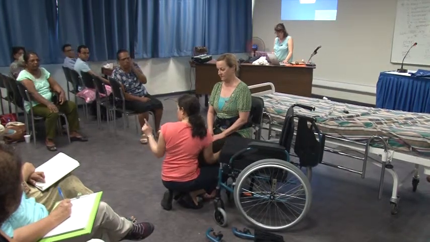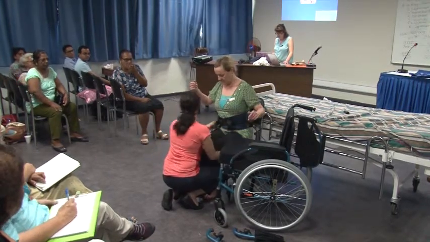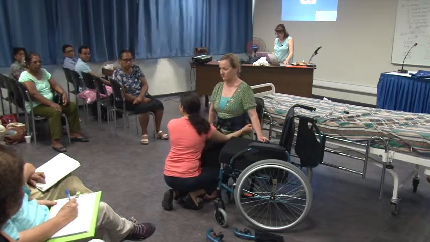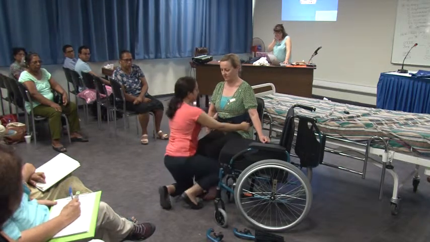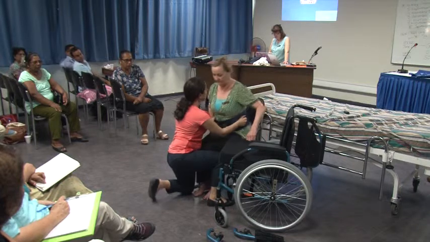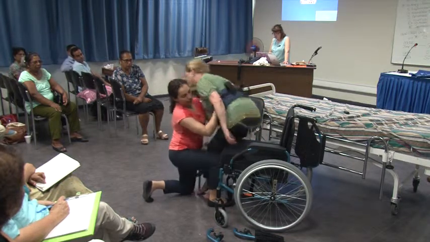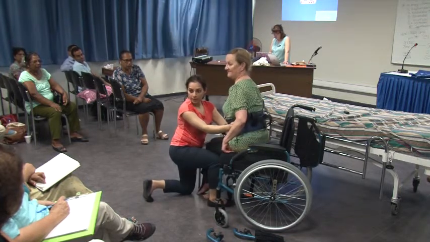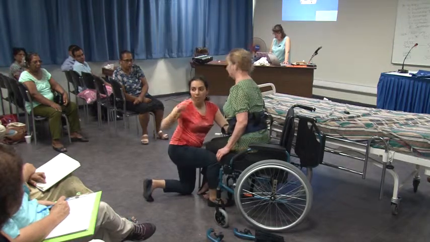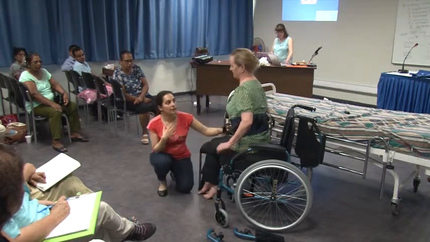This can be done by 2 people as well. So you've got, again, handles here and handles here for 2 people to maneuver. Okay, so I'm going to ask her to lean forward, lift and go. That's what I did, right? Just guiding the movement, I'm not lifting because we don't advocate lifting.